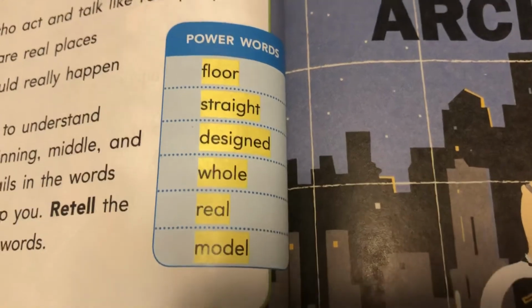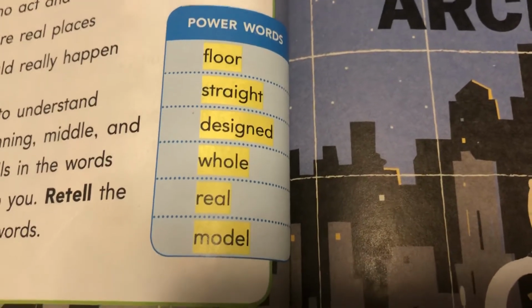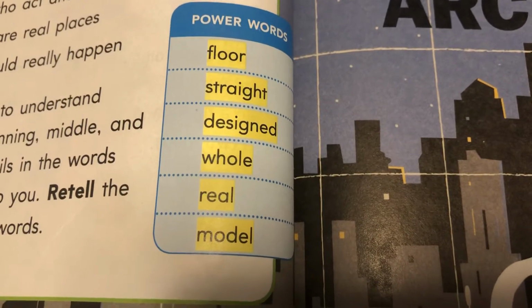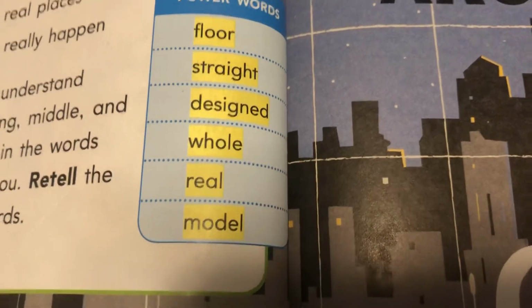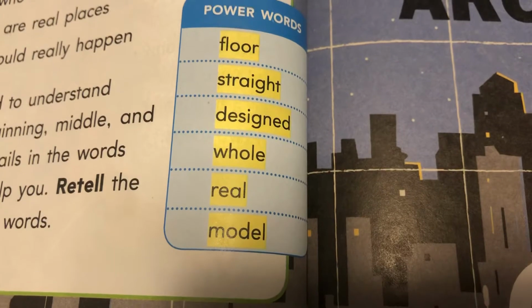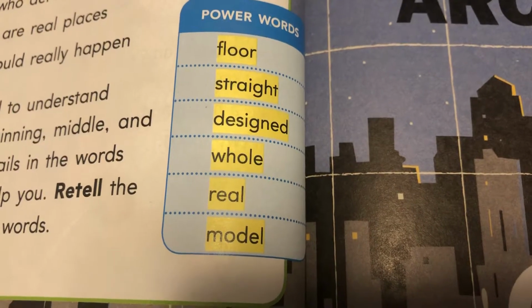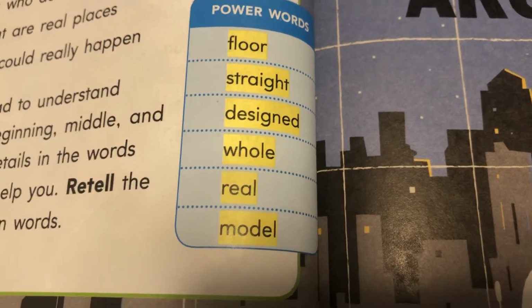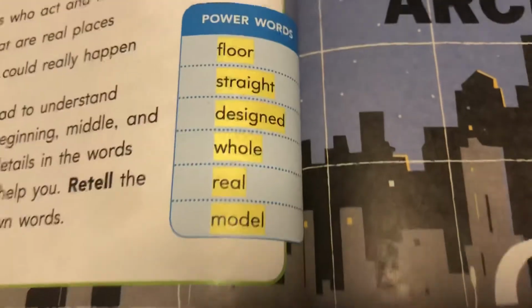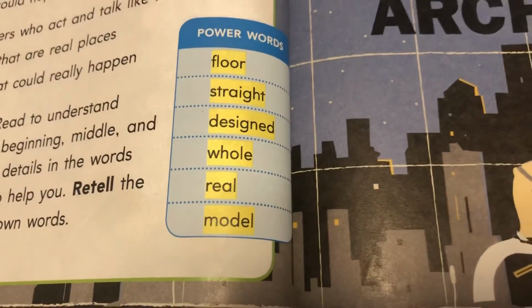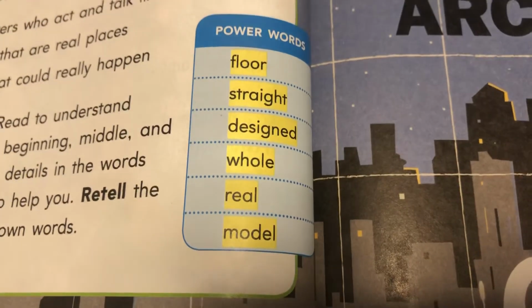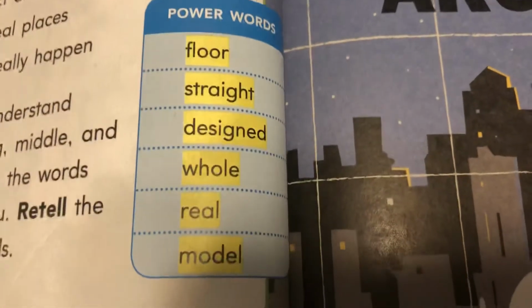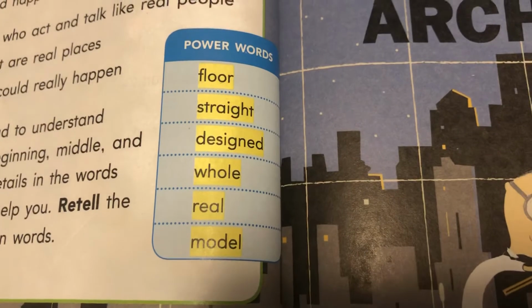The second vocabulary word is straight. And if something is straight, it's not bent or round. The next one is designed. If you design something, you plan what it will look like when it gets made. So a lot of times when we're at school and I tell you to illustrate what you wrote, you have to plan out what you're going to draw, and then you start drawing. So you design anything that you draw.